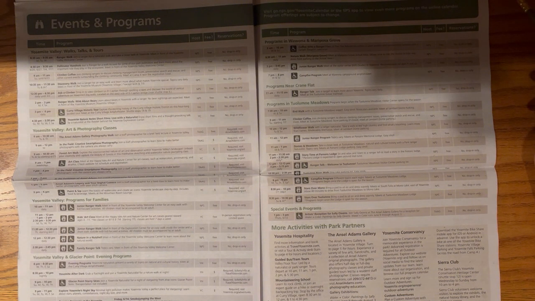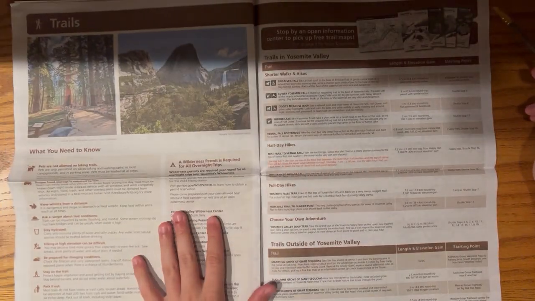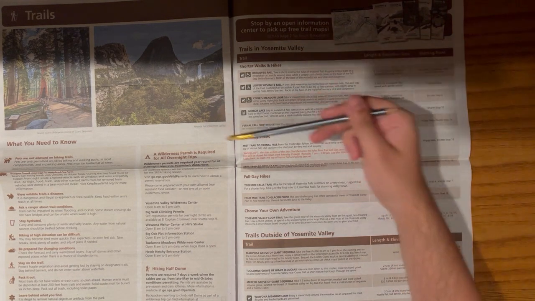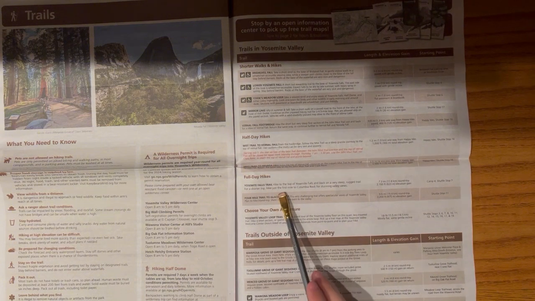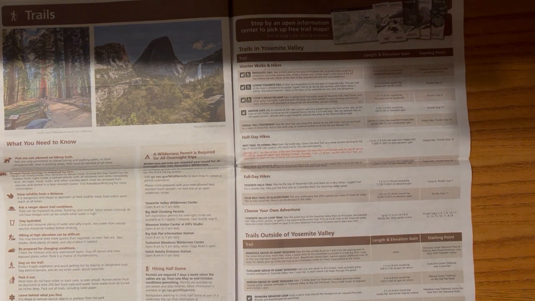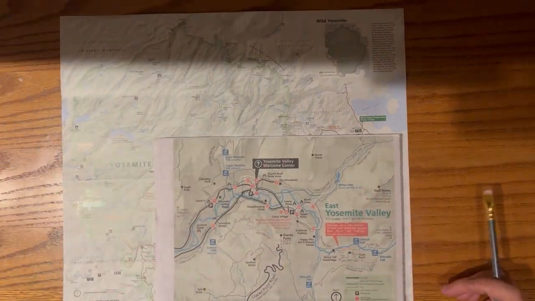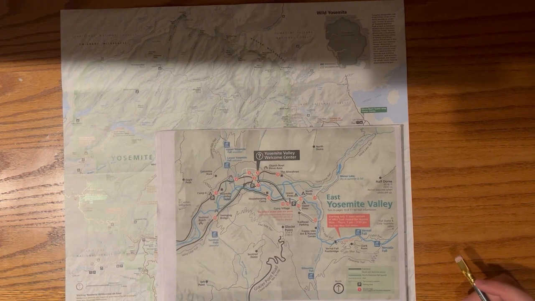Here we have a list of the programs and the events that happen at each location regularly. More information about preparing for hikes, including the shorter hikes, those that are half day, those that take a full day, as well as how far they are, their elevation gain, and where they can be gotten to from the shuttle stop. And lastly, we have another map of the East Yosemite Valley, again, which highlights how popular it is.